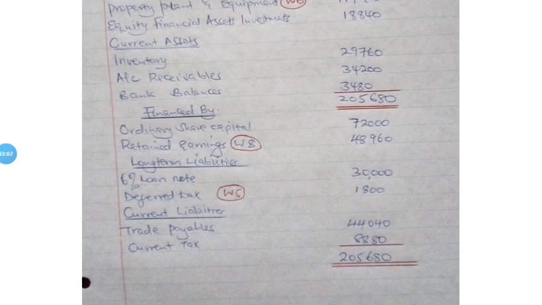If it is a provision under the additional information, it means that it is not paid for, and therefore it is a liability. So that is our first presentation of our published financial statement. Our balance sheet is balancing at 205,680.